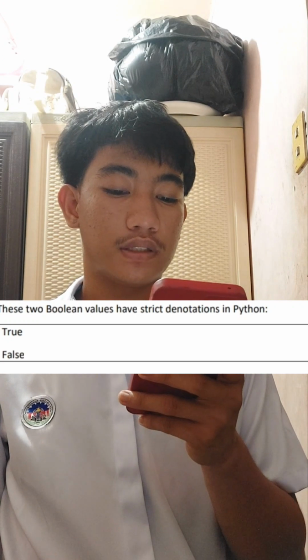So, Boolean values. To conclude Python's literals, there are two additional ones. They are not as obvious as any of the previous, as they are used to represent a very abstract value, truthfulness. These two Boolean values have a strict denotation in Python. You cannot change anything. You have to take these symbols as they are, including case sensitivity.